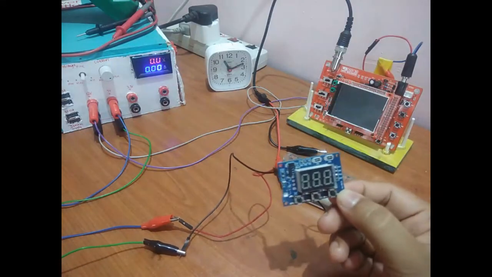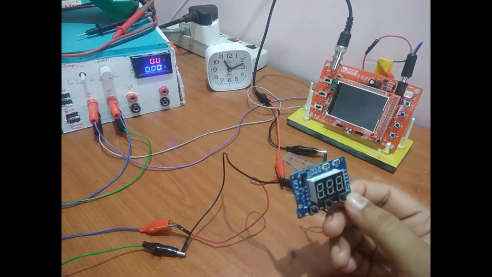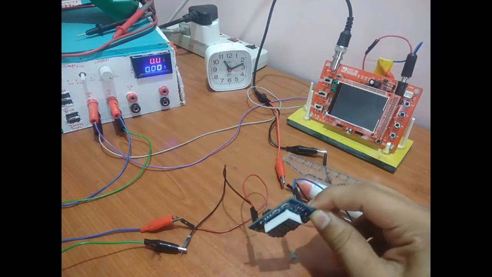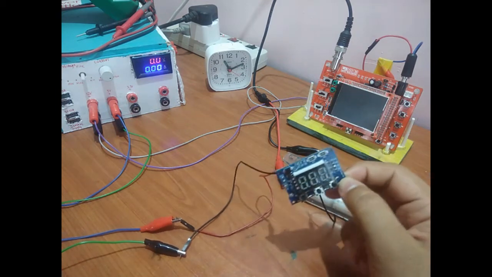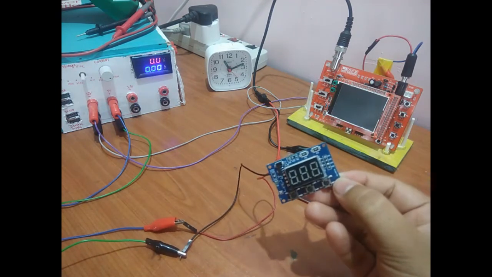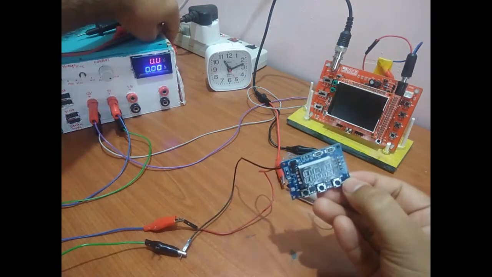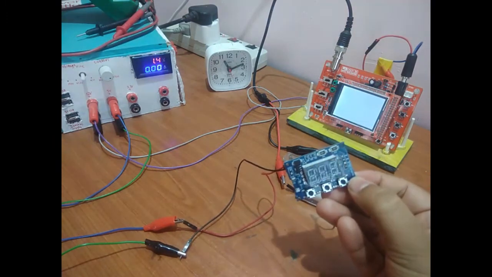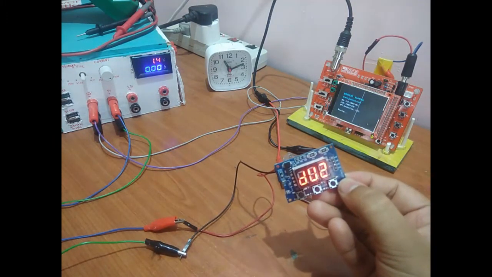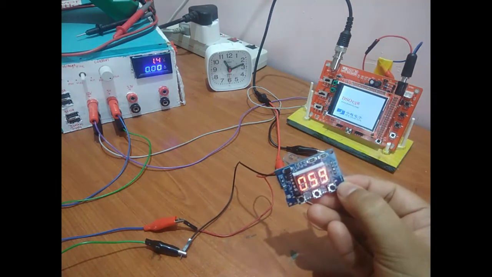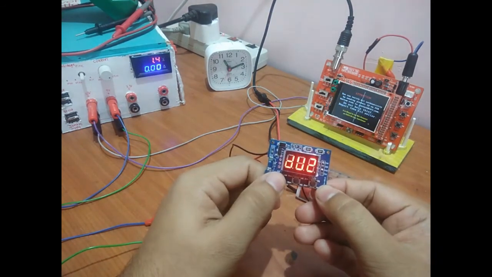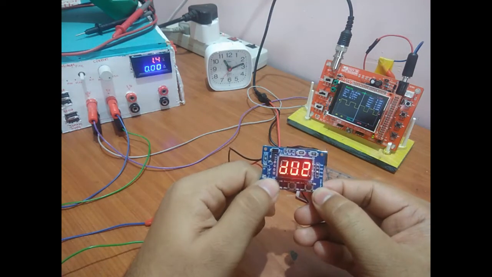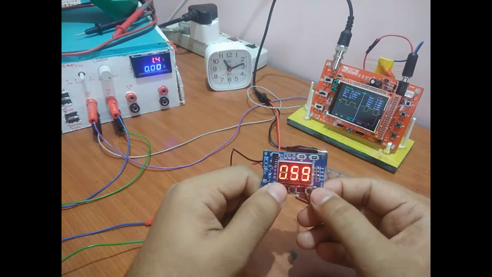After giving the necessary connections such as input to the module, I have connected channel 2 of this module to this oscilloscope for checking it. So let me turn it on, and you can see that you can use this setup button to choose the mode. So now it displays this.